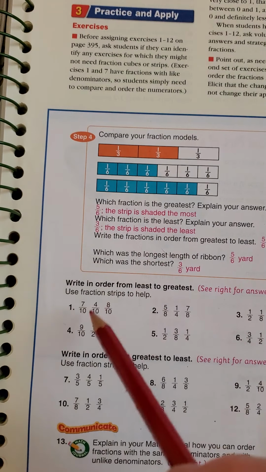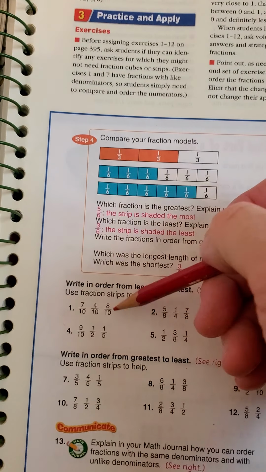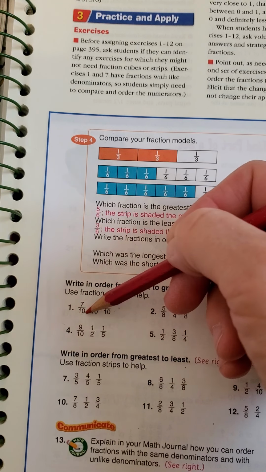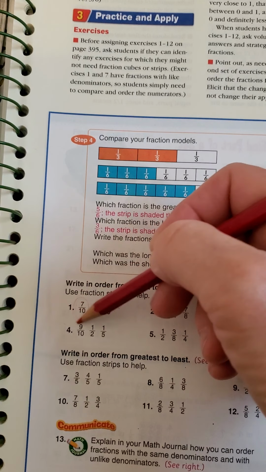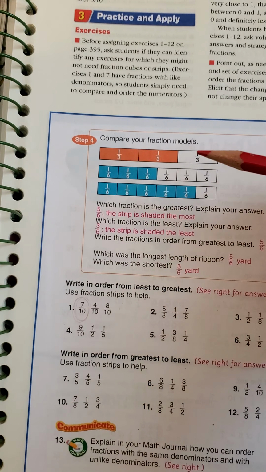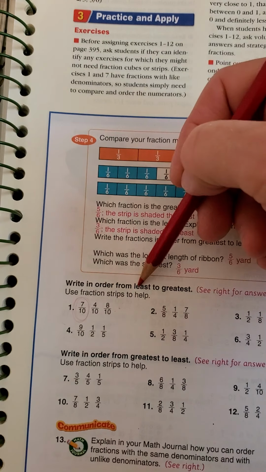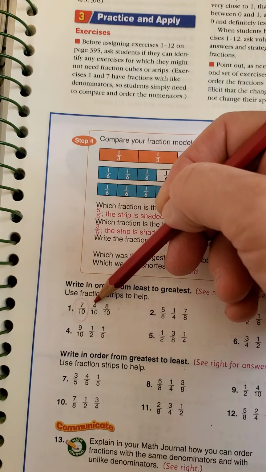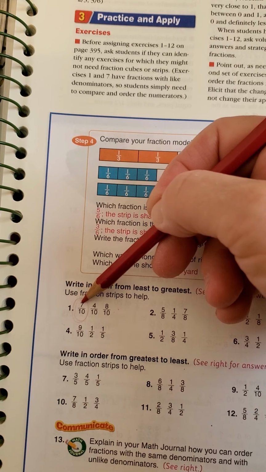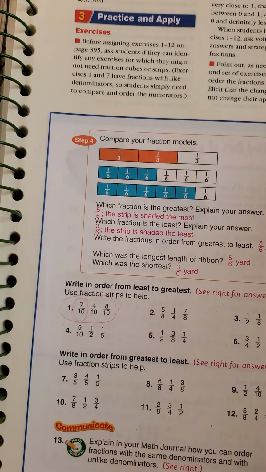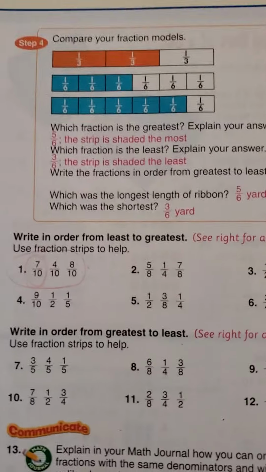Now, when you look at these, the denominators are all the same. So that makes it easy, doesn't it? Because the more parts you have of the same size, which is tenths, the greater the amount you have. So what would be first? These are going to go from least to greatest. The least would be 4, then 7, and then 8. That's easy because they're all tenths. Okay, 4/10, 7/10, 8/10. But number 2 is a little harder.